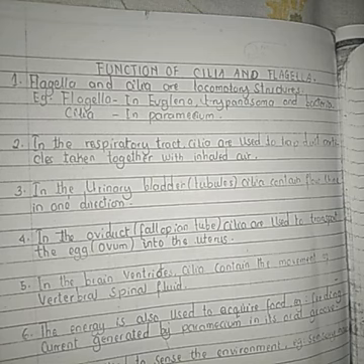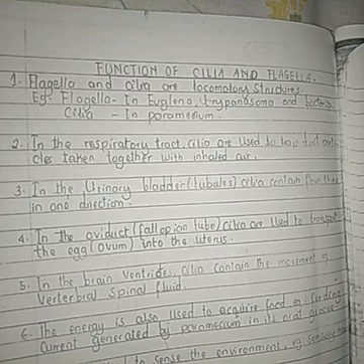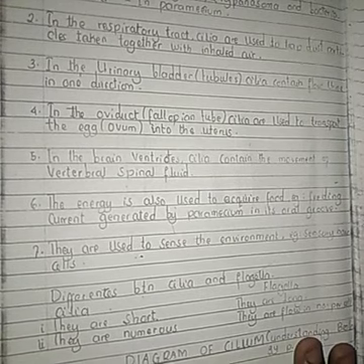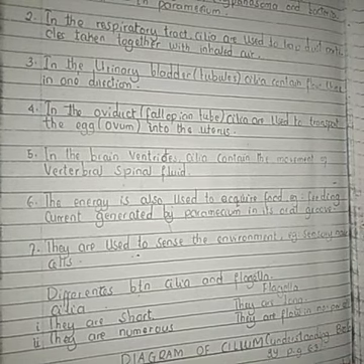The fourth thing, in the oviduct, that is the fallopian tube, cilia are involved in the movement of the ovum, used to transport the egg from the ovary into the uterus.